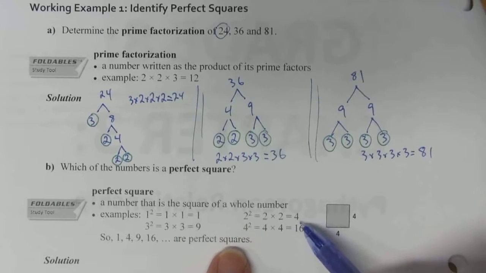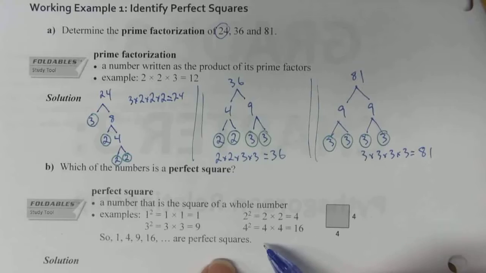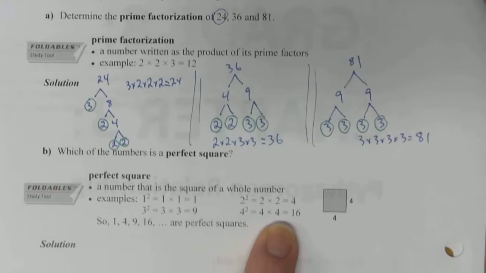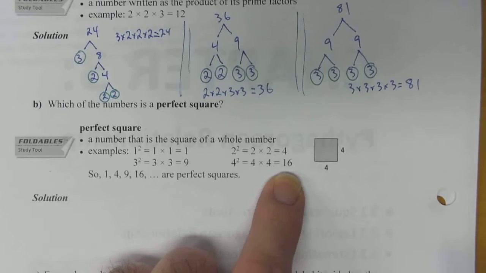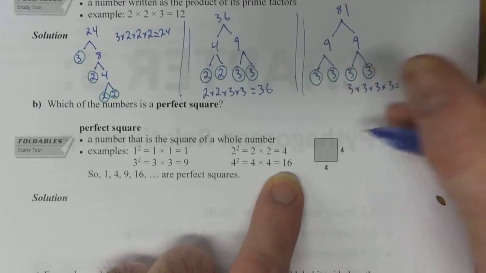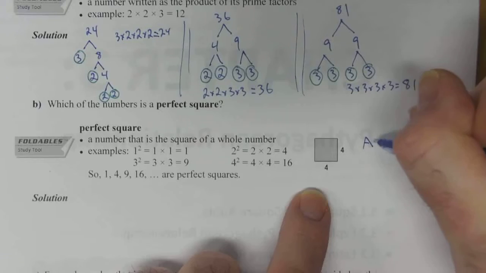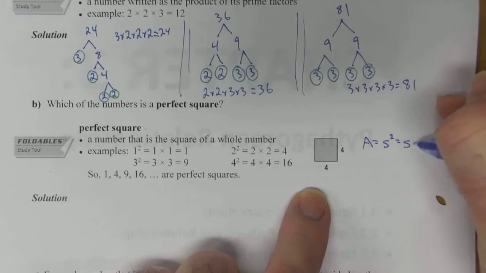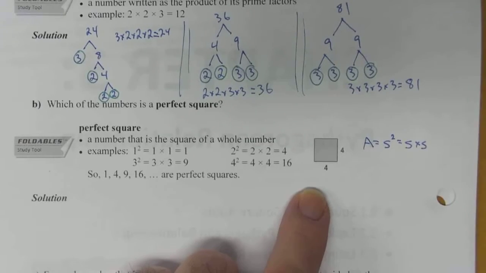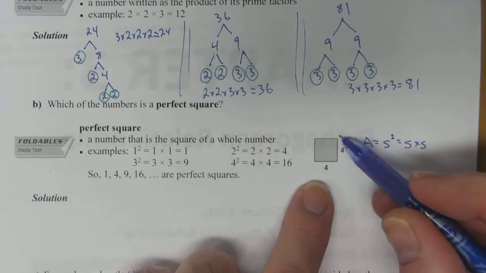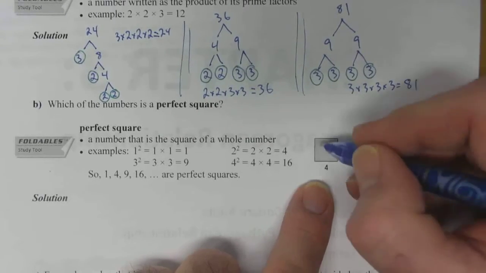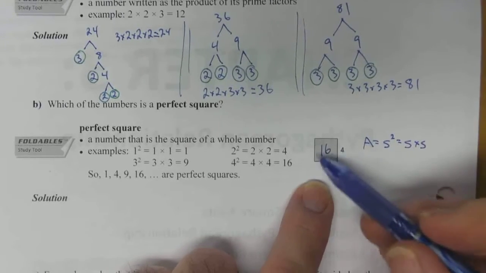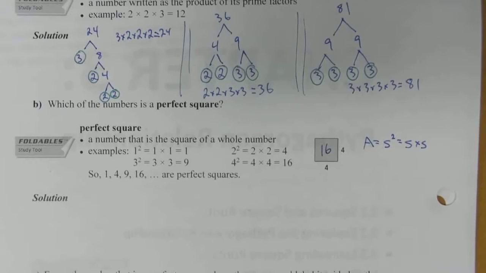2 times 2 gives you 4, so 4 is a perfect square. 4 times 4 is 16, so that is a perfect square. Now, the area of a square is equal to its side length squared, or S times S. So in this case, if we've got 4 by 4 on a square, then we know its area is 16. So 16 is a perfect square.